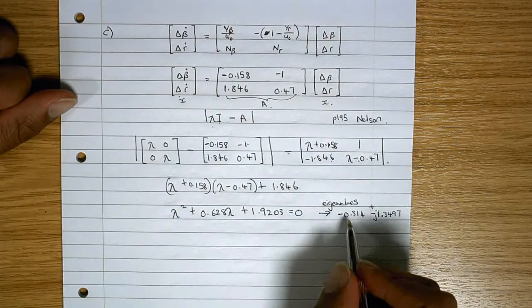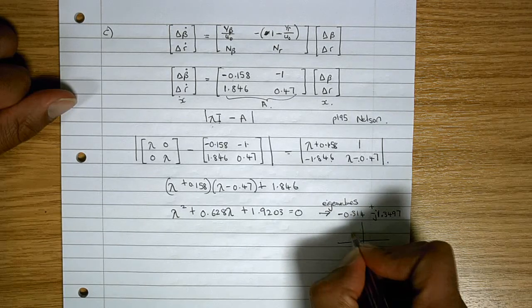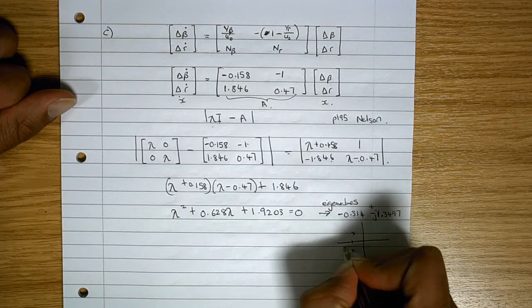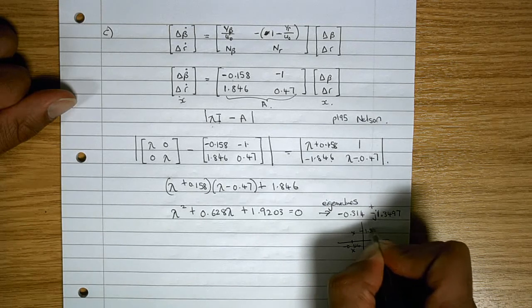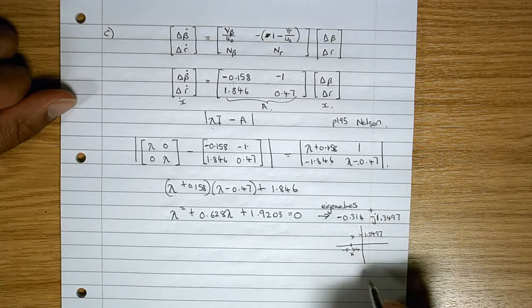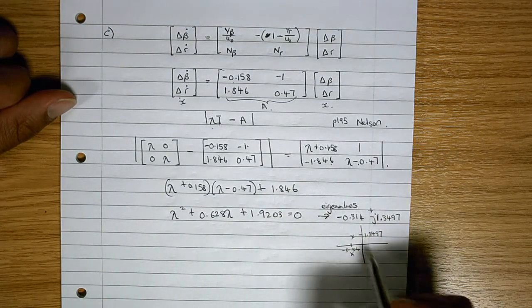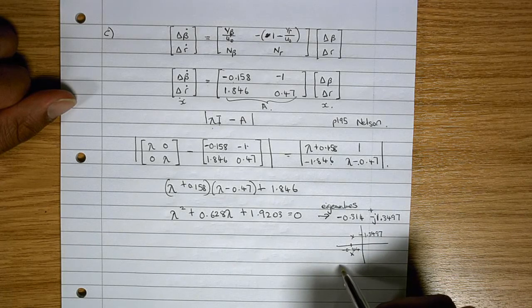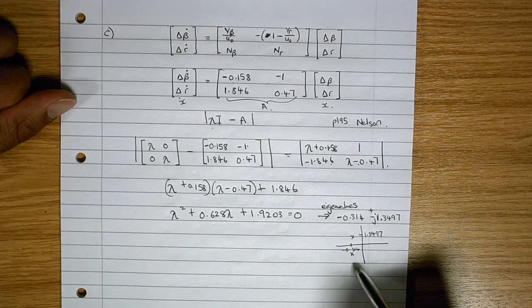Now if I was to plot that in an S-plane, I would end up with this. So this actually tells me that it's in the left hand side of the plane, it's going to be stable, and using that information I know that it'll be underdamped.